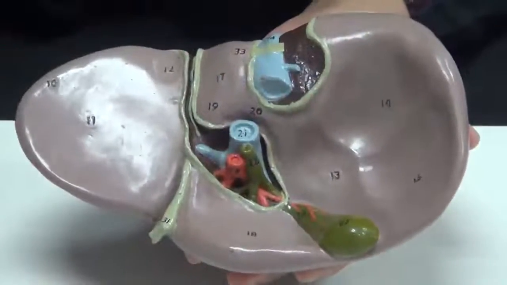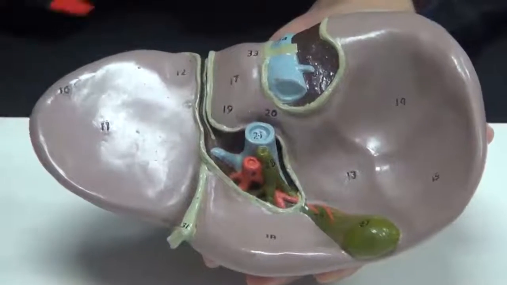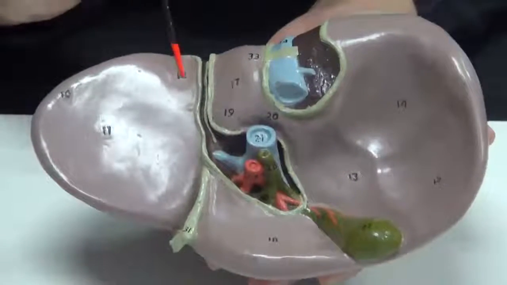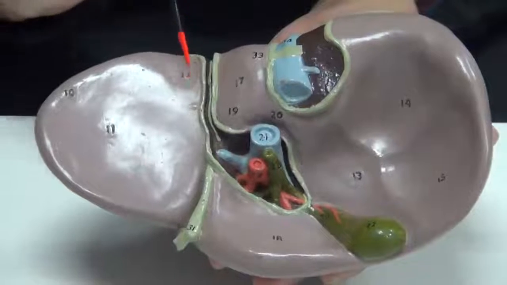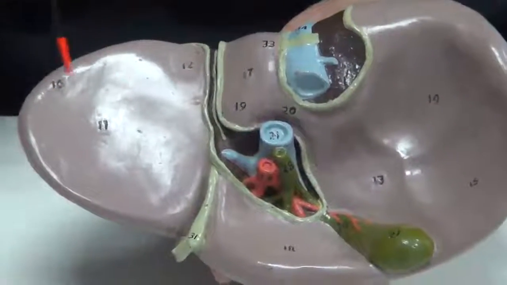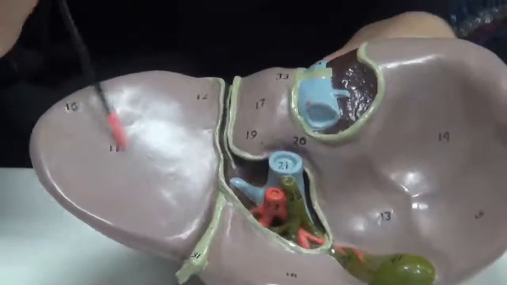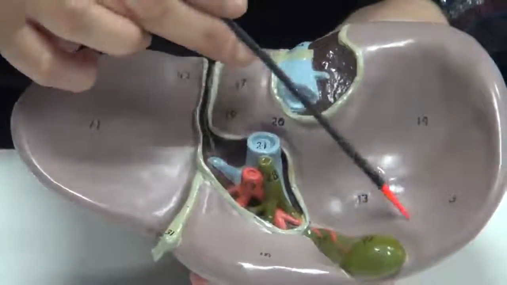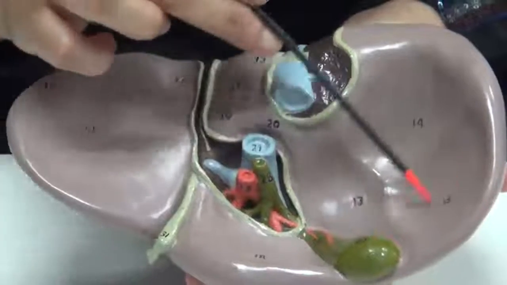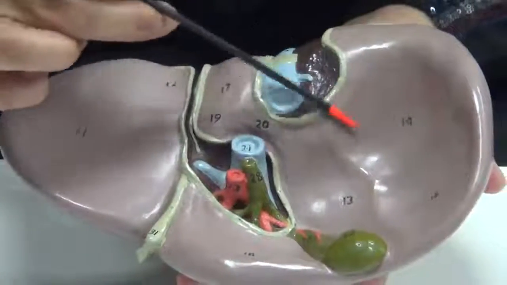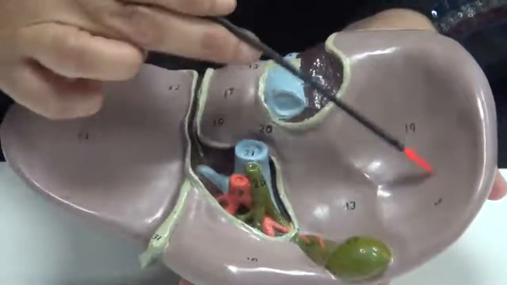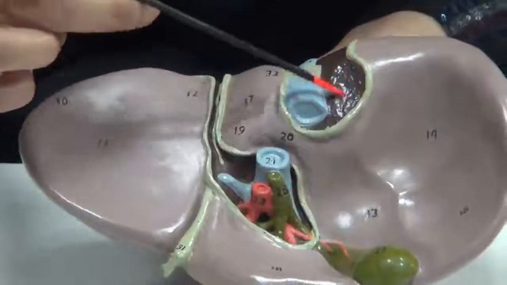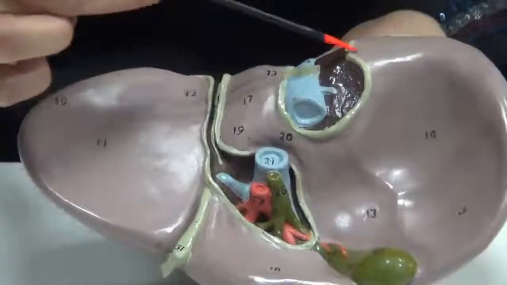Let's have a look at the visceral impressions. This is the esophageal area. This is the gastric area. This is the duodenal area. Down here should be the colic area. Up here should be the renal area. And above that should be the suprarenal area.